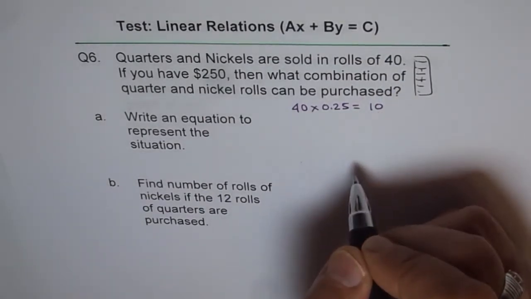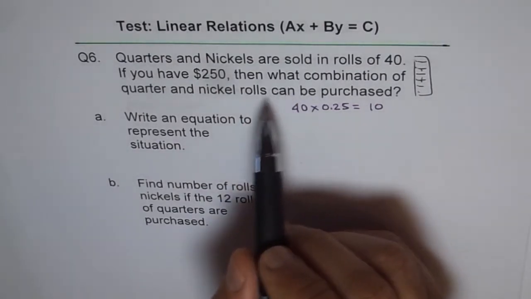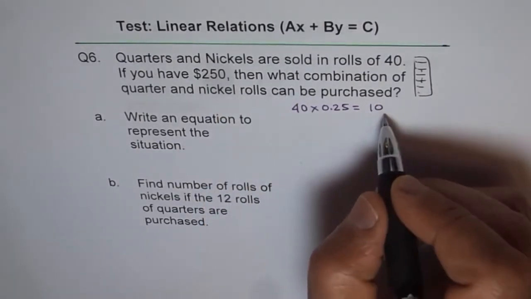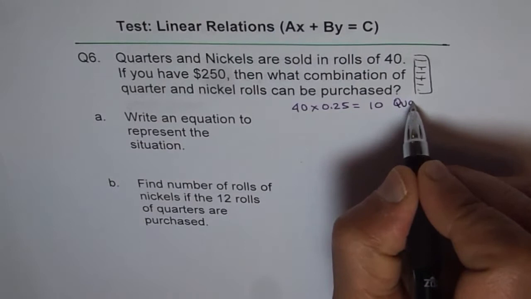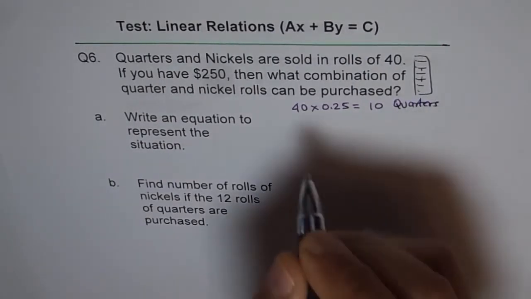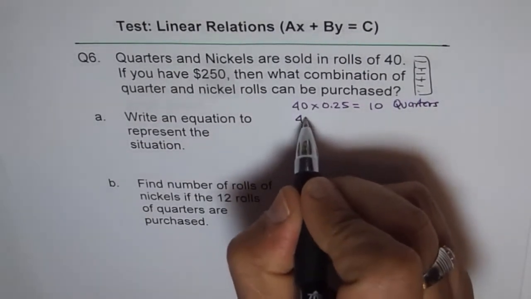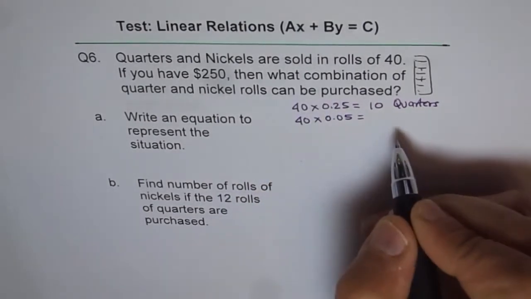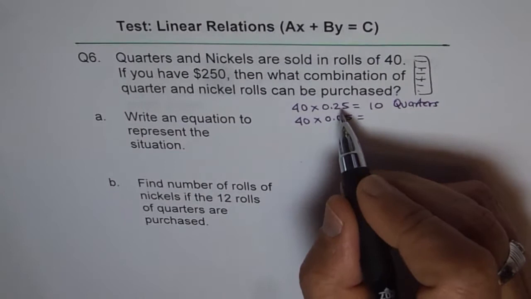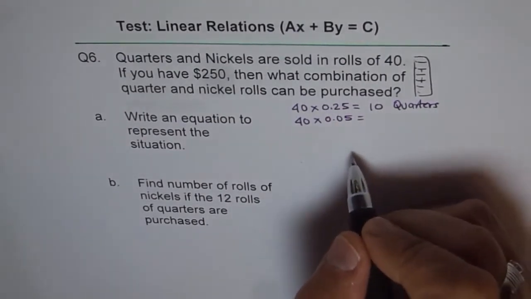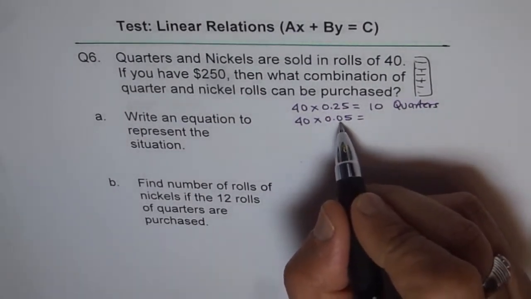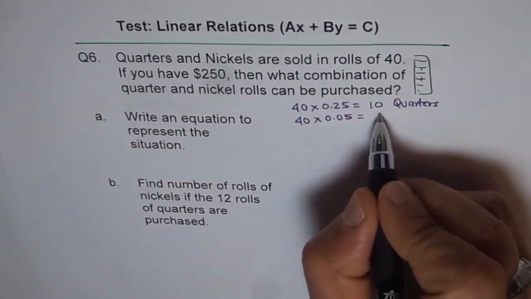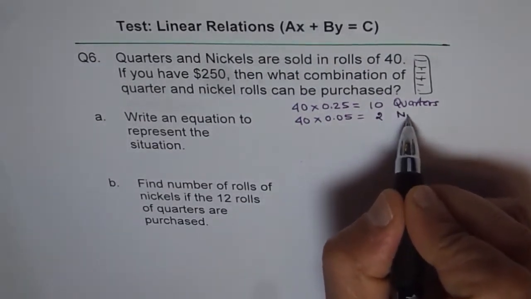That's the value. Now let's do the same calculation for nickels. So this is for quarters. For nickels, we have 40 nickels, and each nickel is 5 cents, correct? So 5 cents is 1/5 of a quarter, so it's $2, or you do 40 times 0.05, so you get $2, and that is for nickels, right?